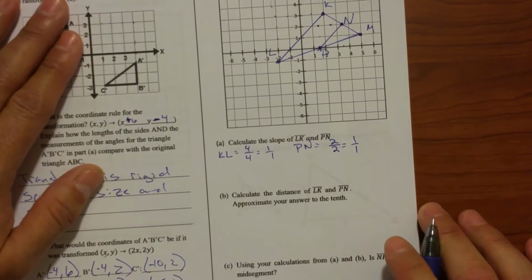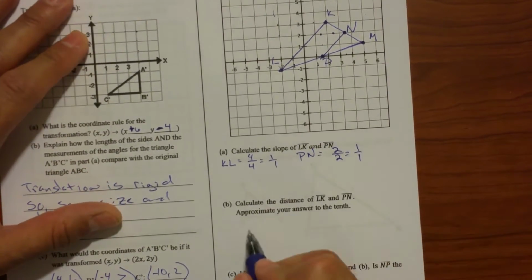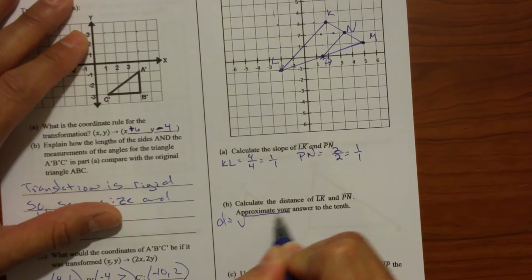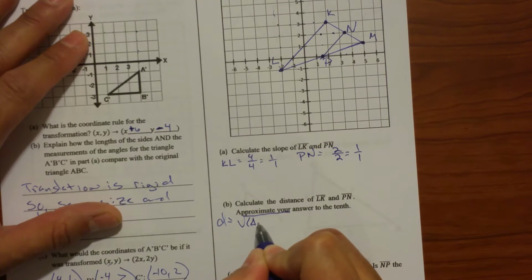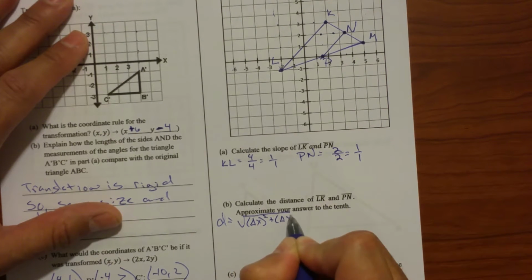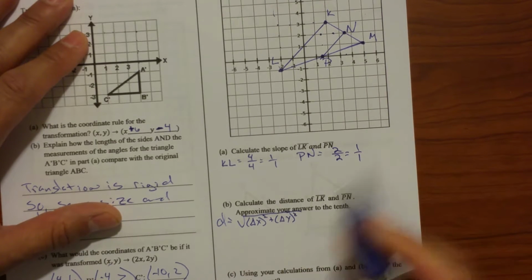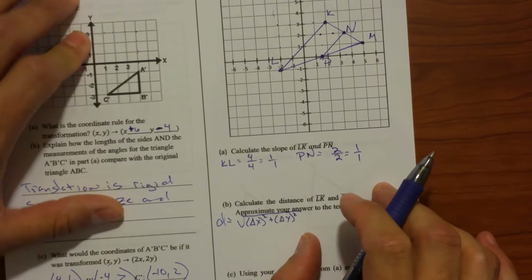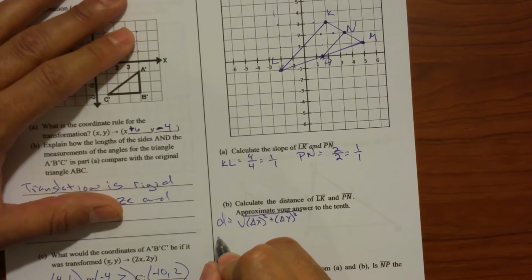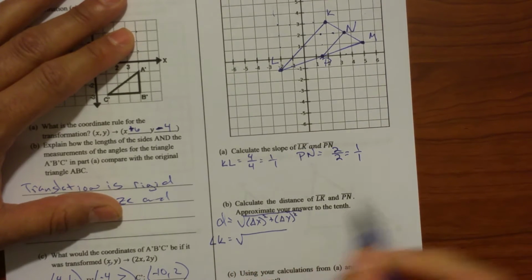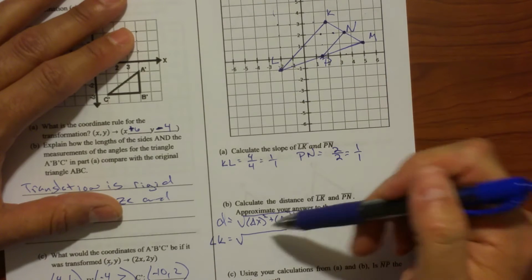So that's going to be important for later. Now calculate the distance of KL and NP. The distance formula is the square root of delta x squared plus delta y squared. Delta means the change, how far apart. So I'm going to start with LK. The distance, square root of LK, is going to be my change in x.